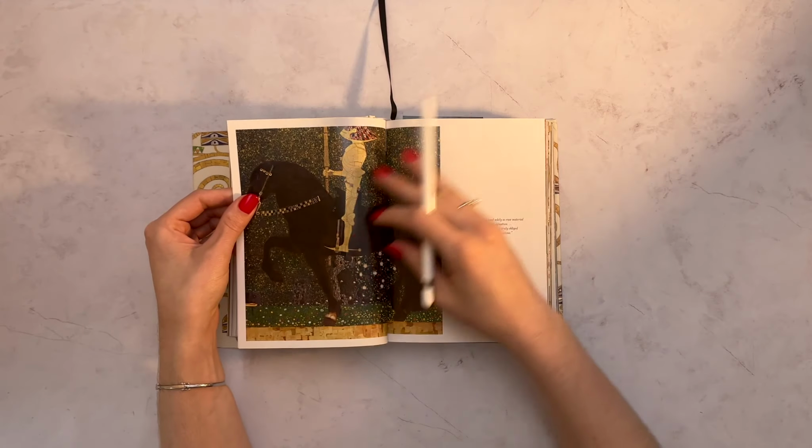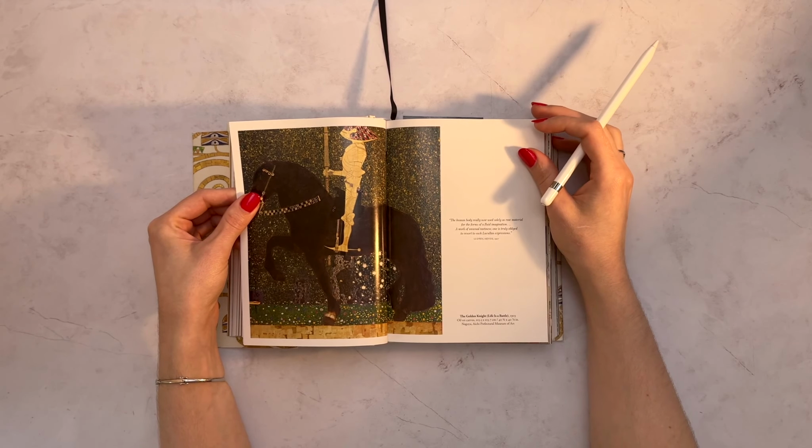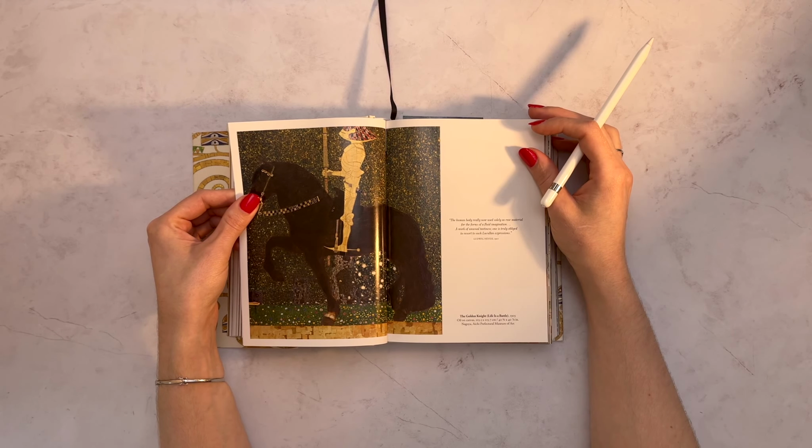These figures are always kind of distorted. The Golden Knight. Life is a Battle.